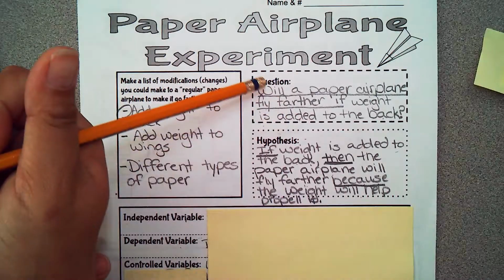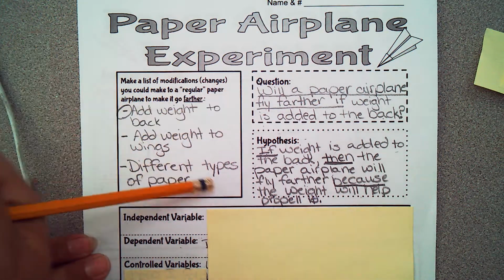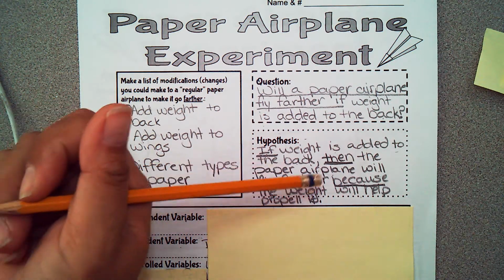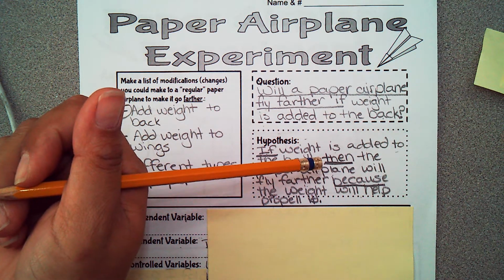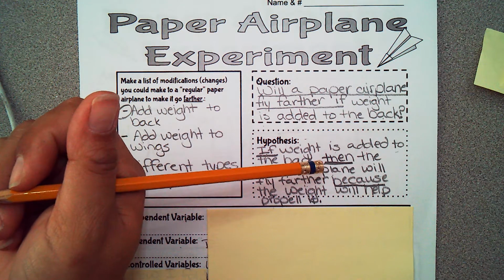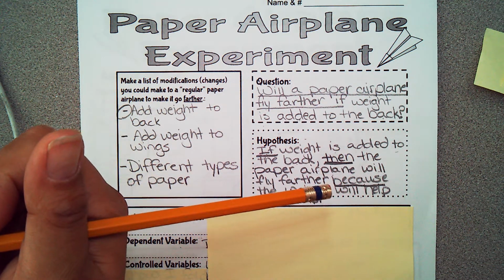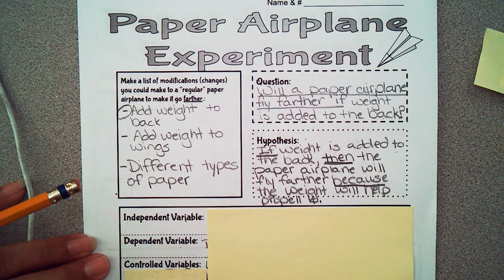Your hypothesis will be based on your question. The if statement tells what change you're going to make. The then statement should all be the same for this experiment: then the paper airplane will fly further. And the because statement tells why you think that's going to happen. It's okay if you are right or if you are wrong in your hypothesis. That's what we're going to determine throughout this experiment.